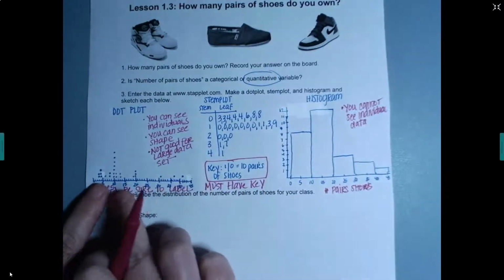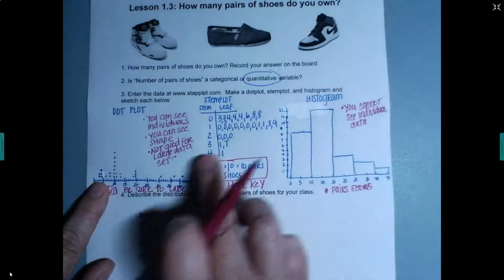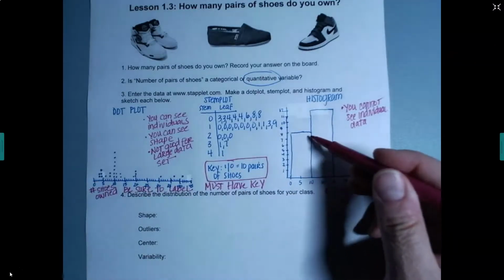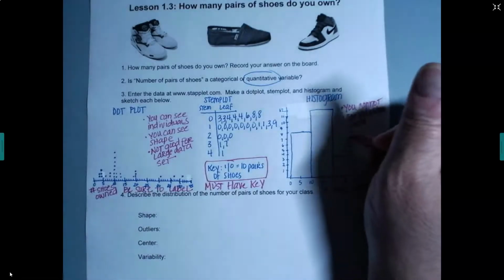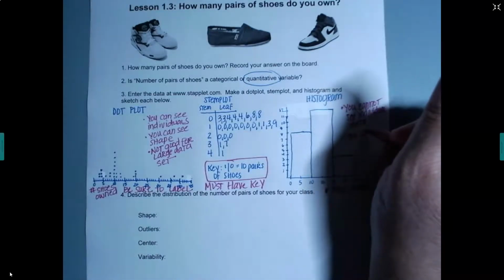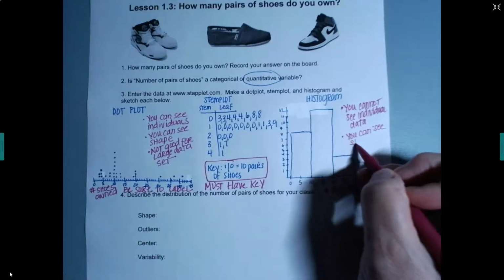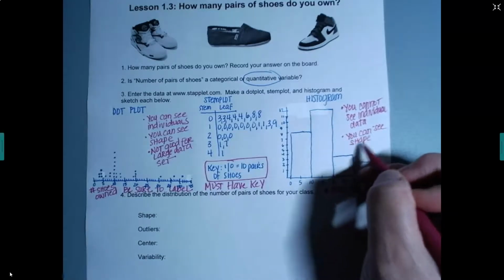So to compare, we see each and every answer in the stem and leaf plot and the dot plot. In the histogram, they get lumped together in a bin in one of these bars. So you can't see the individuals, and you can see shape. And this is just fine for large data sets.